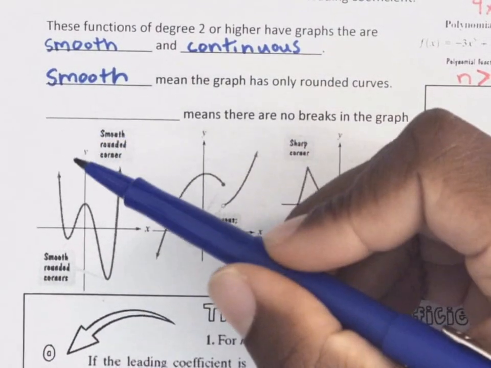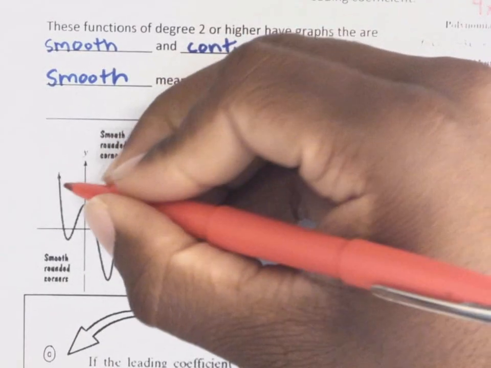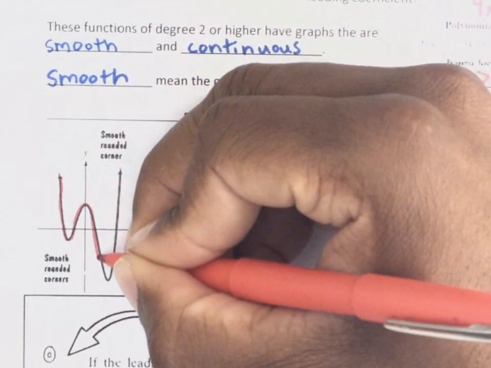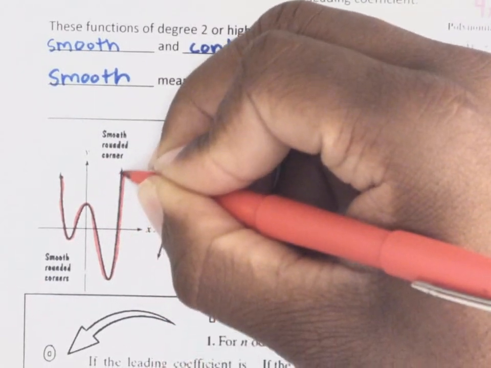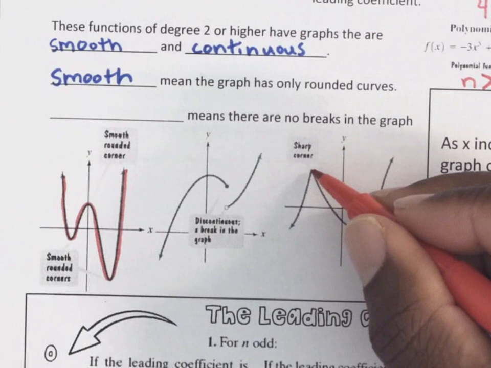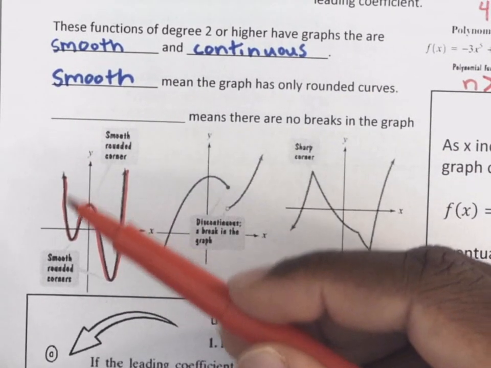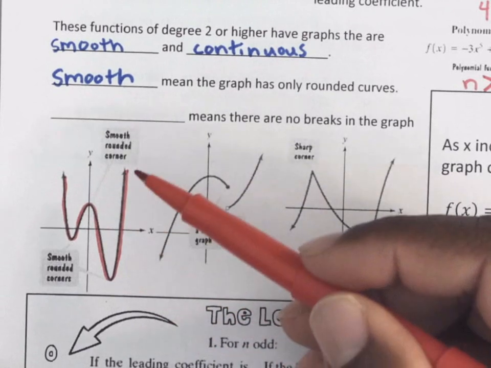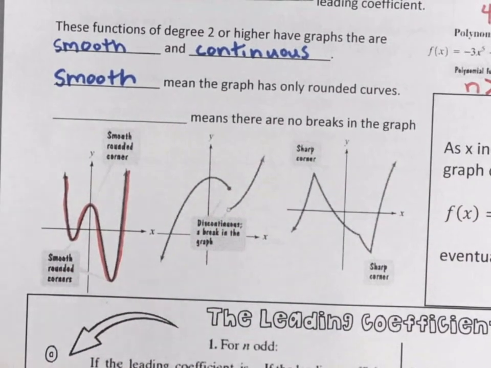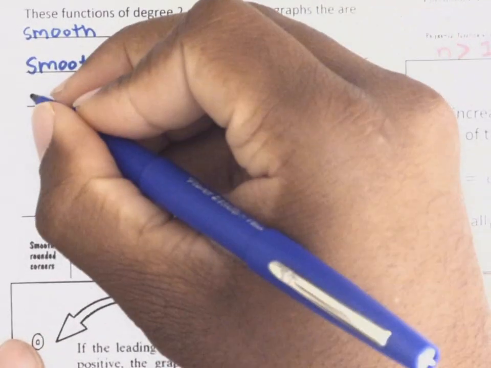So for instance, this one right here is a polynomial function. It's pretty smooth. It turns and changes directions, but everything's curvy. It doesn't have any sharp edges like this one right here where you have a sharp corner and then it jumps and does something else. Does smooth make sense? Like a road. It's nice and smooth, not a sharp turn.